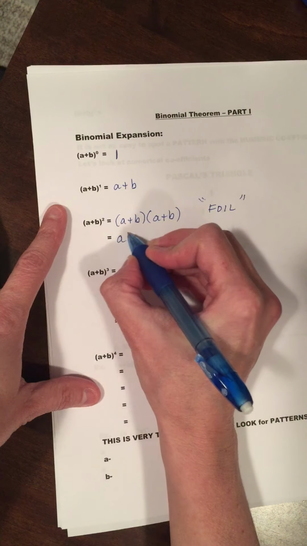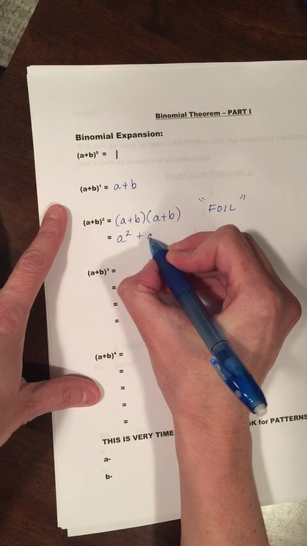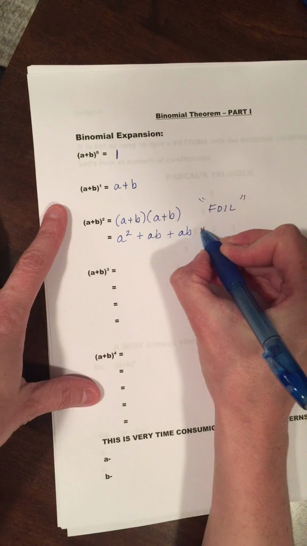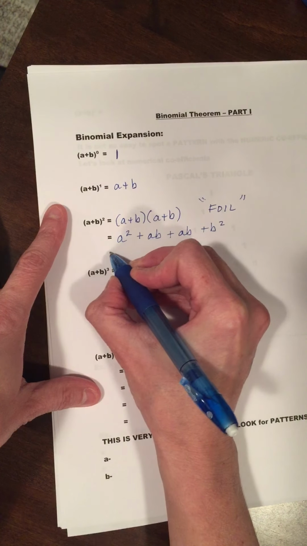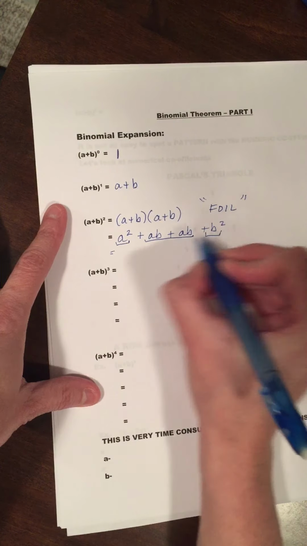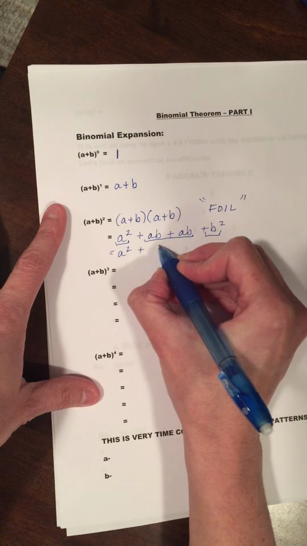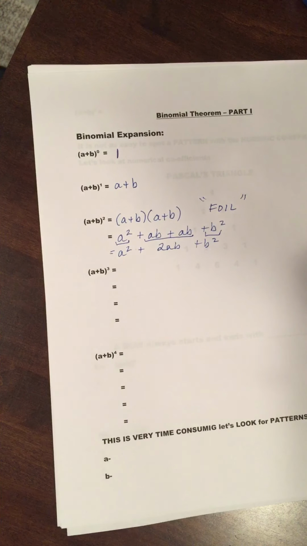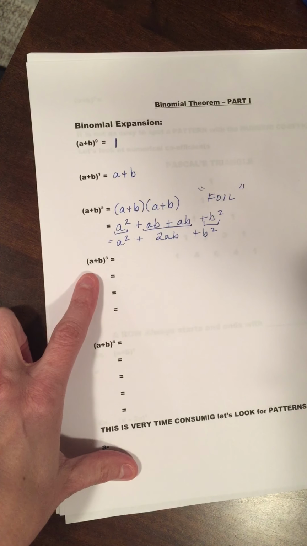First times first, outside times outside, inside times inside, last times last. And when you expand things, we collect like terms, and it's cleaned up beautifully.